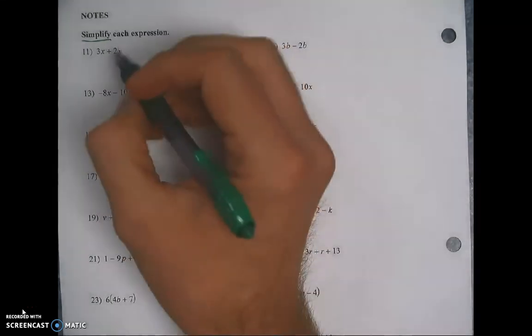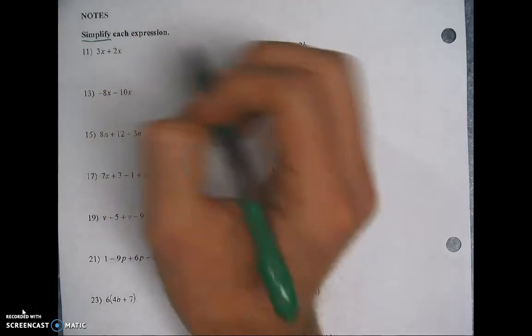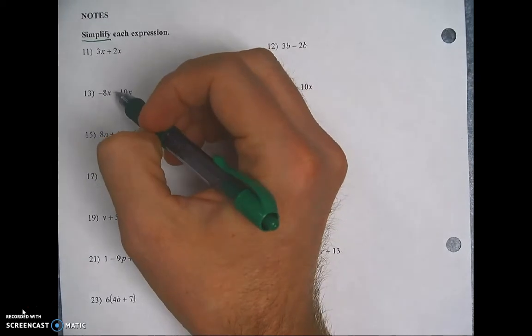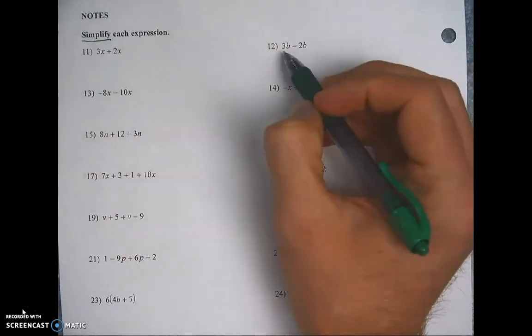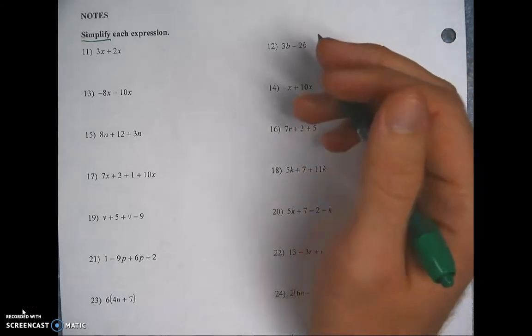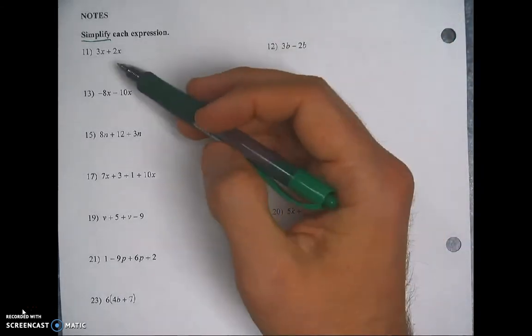Each one of these little pieces, like 3x and 2x, those are considered terms. Every time you see a plus sign or a minus sign that separates these things, they're called terms, and we want to have less of them. We want something that's simpler, but it still needs to represent the same thing.